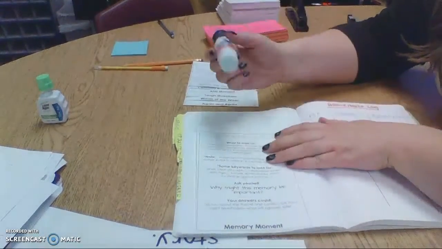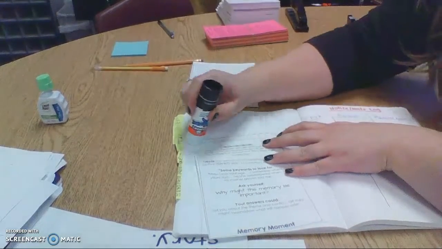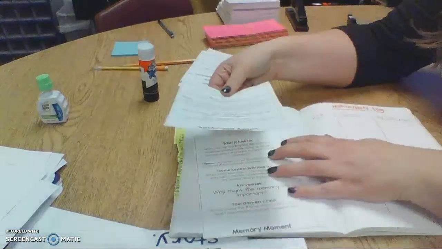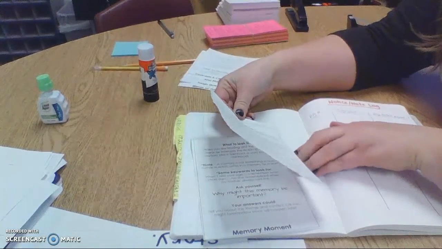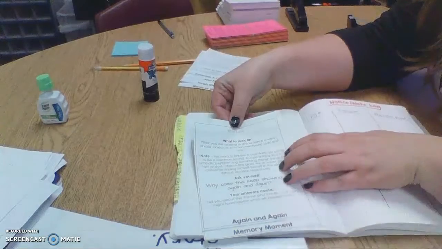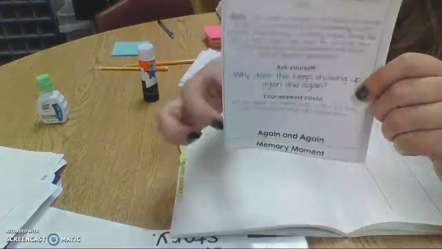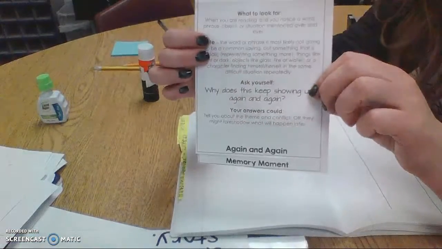So I'm going to start with memory moment, and I'm just going to swipe my glue across. I'm going to take again and again, and I'm just going to place it right on top so that I can still see the memory moments on the bottom. So you can see now these two are glued together, and I can see memory moments now, and on top is again and again.